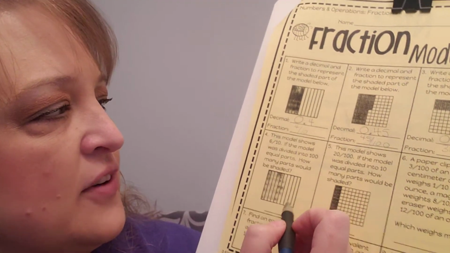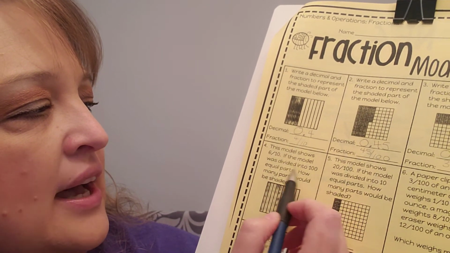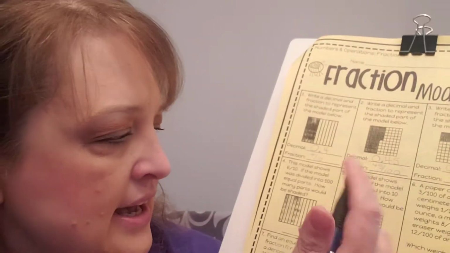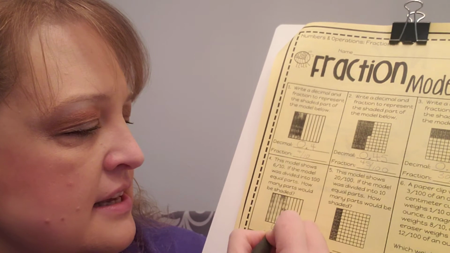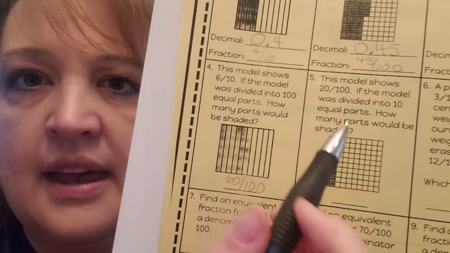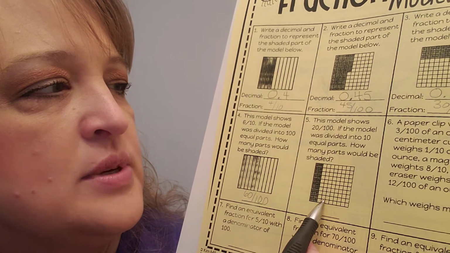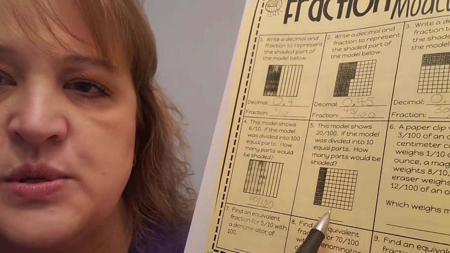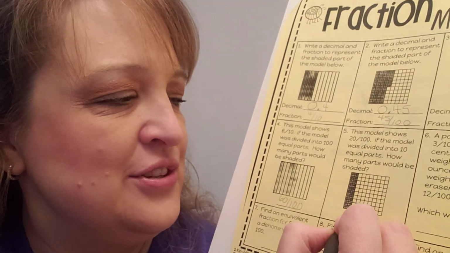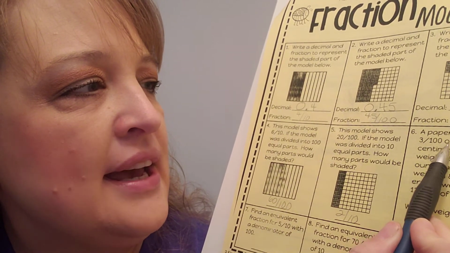All right, let's move on to these. This model shows 6/10. If the model was divided into 100 equal parts, how many parts would be shaded? Well, I know that 60 out of 100 is the same as 6/10. Okay, how about this one? This model shows 20 hundredths. If the model was divided into 10 equal parts, how many parts would be shaded? You guys know this. How many? 2 out of 10.